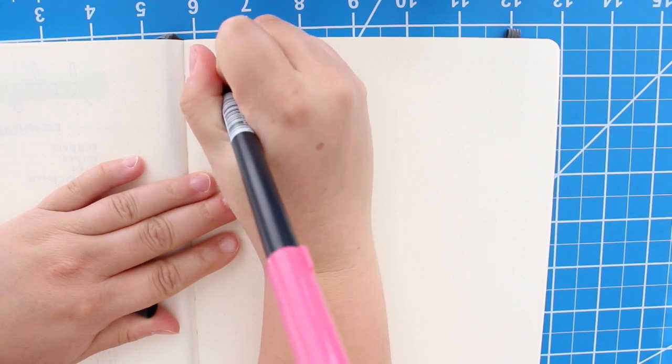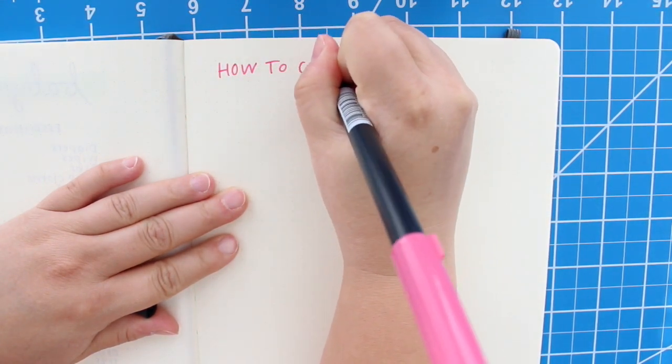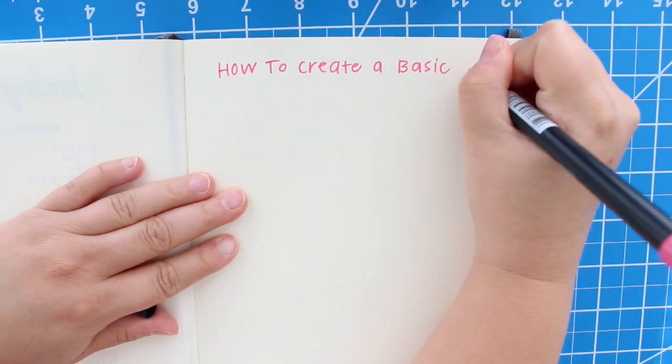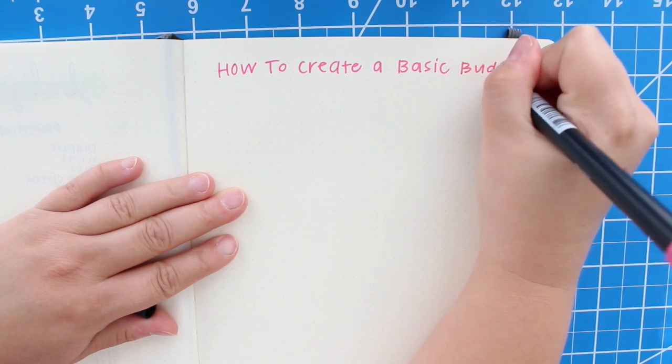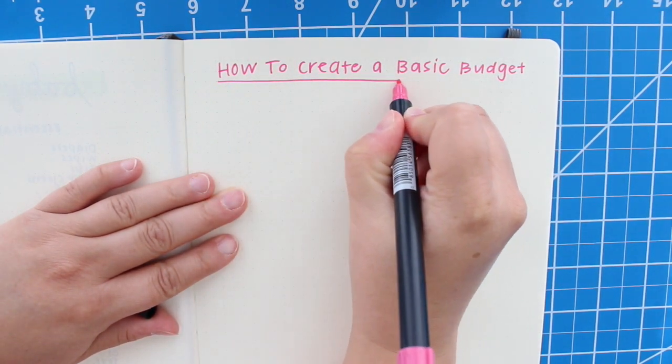So today we're going to talk about how to create a basic budget. Now the point of this budgeting system that I'm showing you is to pay off debt, increase your savings, or to create a short-term savings account for something like Christmas or maybe a down payment on a car. So I'm going to give you an example.